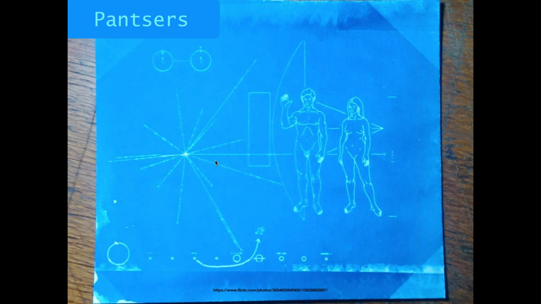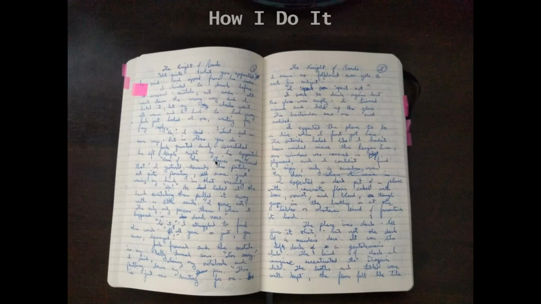All right, so I am in general a pantser. I find that it can be very helpful to see how other writers go about how they write. Did I just blow your mind, Elena?